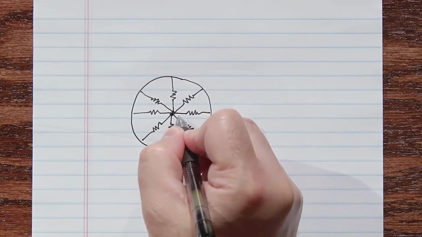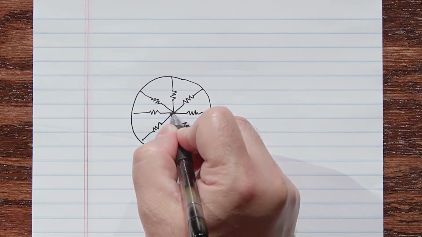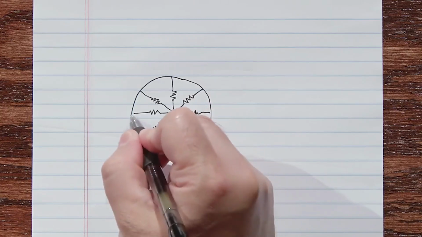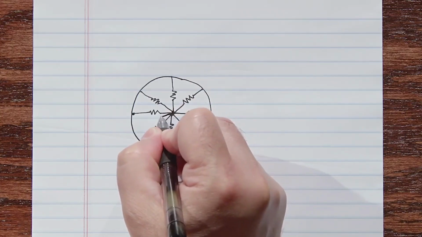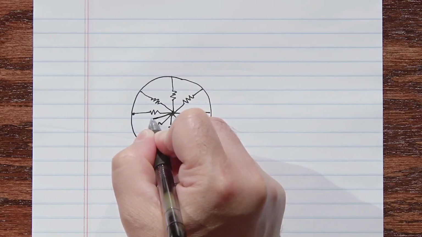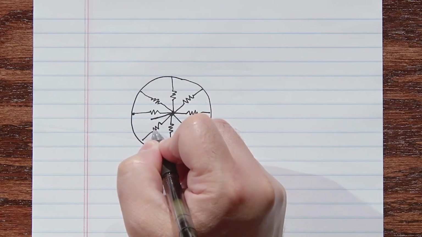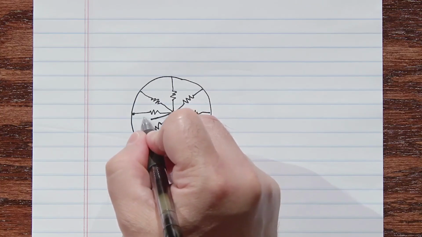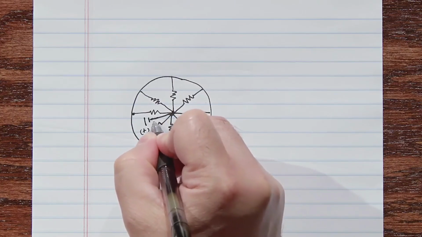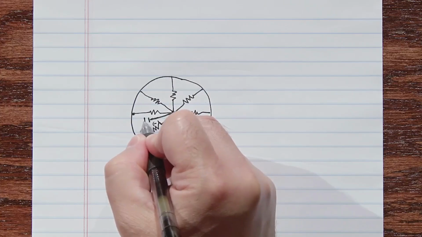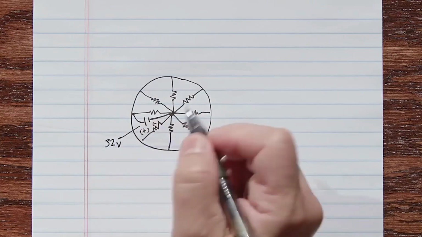And then it said that we connected a 32 volt battery from point A to point B. So point A was in the middle and point B was right here. So I'm going to draw in a battery. It doesn't actually tell us which way to connect the battery, so I'll draw it this way. I'll have the positive side over here and the negative side over here. There we go, and that is 32 volts.